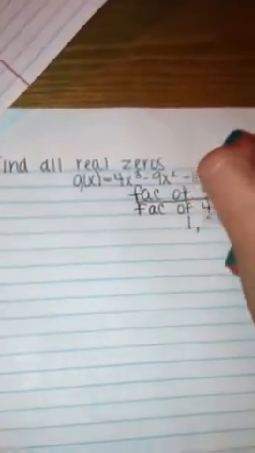So the first thing that we're going to do is use the rational zeros theorem, which is taking all the factors of 3 over all the factors of 4. The factors of 3 are 1 and 3, and the factors of 4 are 1, 2, and 4.